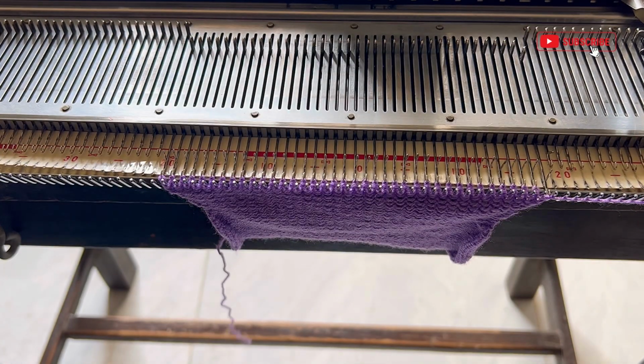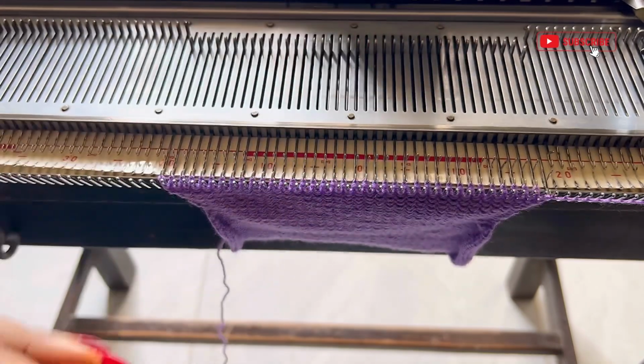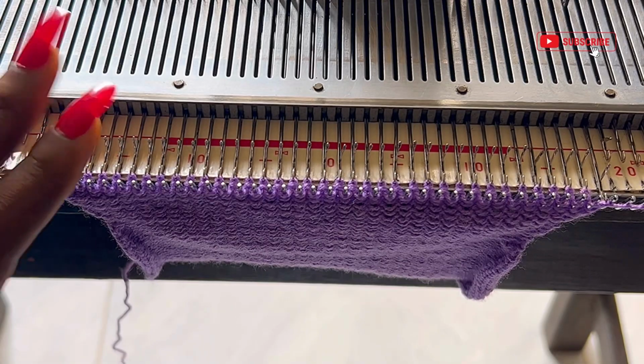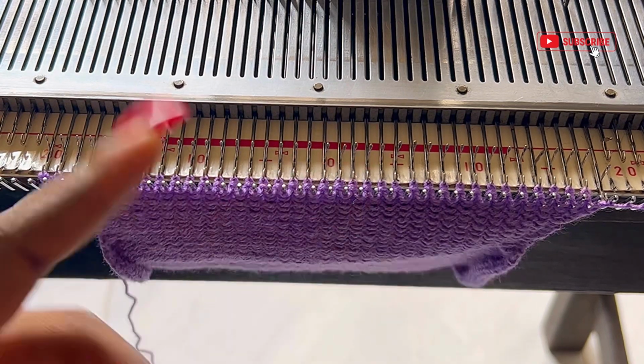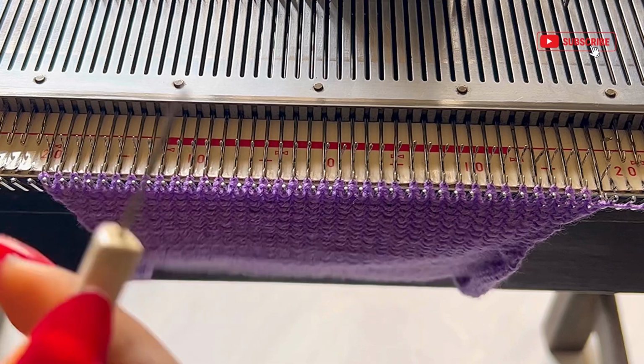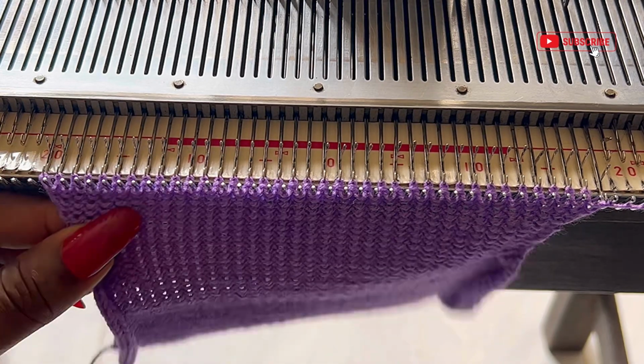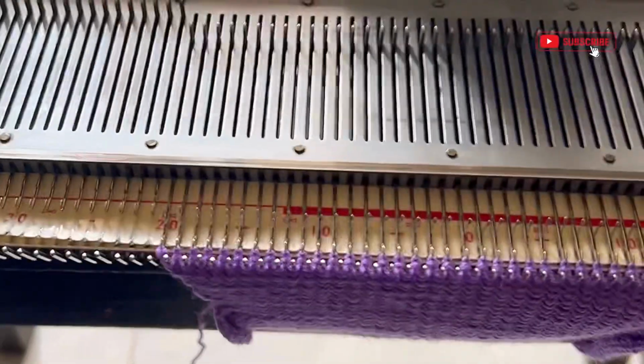I'm going to decrease multiple needles at a time. So how I do that is I use my latch tool. So let's say I want to decrease a total of 5 needles for the armhole. I can decide at the first round I'm going to decrease 3 needles at first. So I'm going to use my latch tool. Let me bring you guys closer for this.